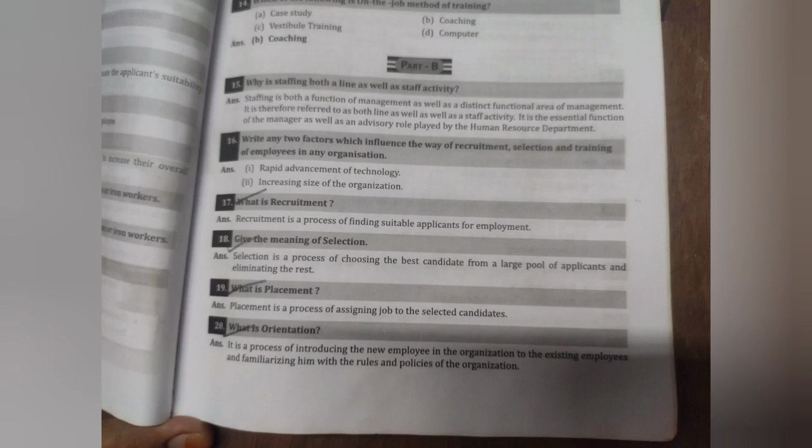Why is staffing both line as well as staff activity? Because it is a function of management as well as a distinct functional area of management. So, it is both line as well as staff activity. Why? Because an advisory role is being played by the human resource department.